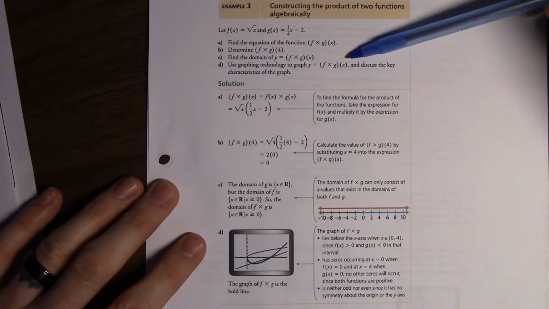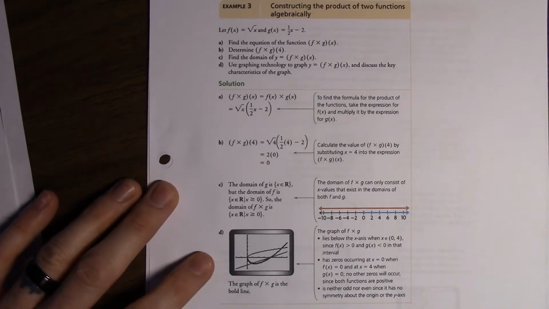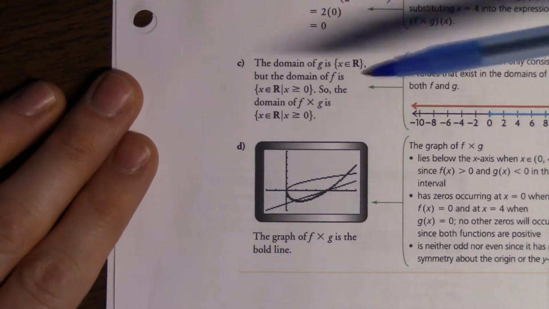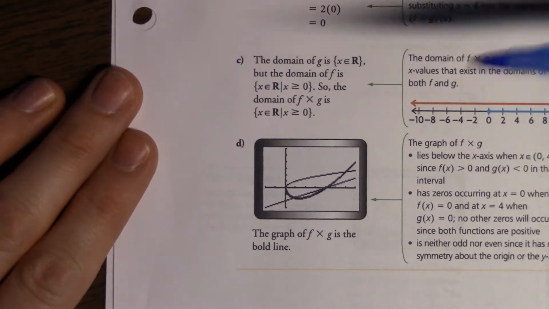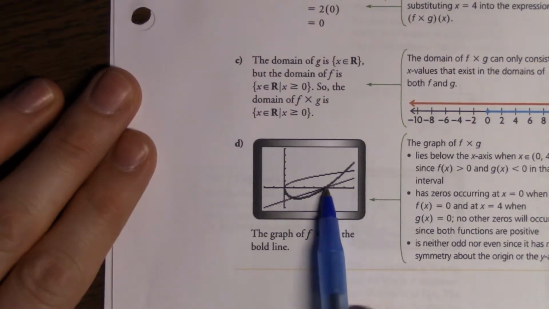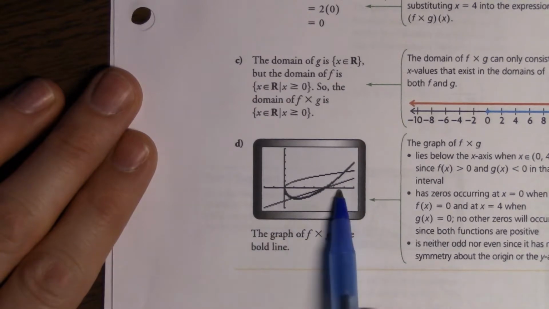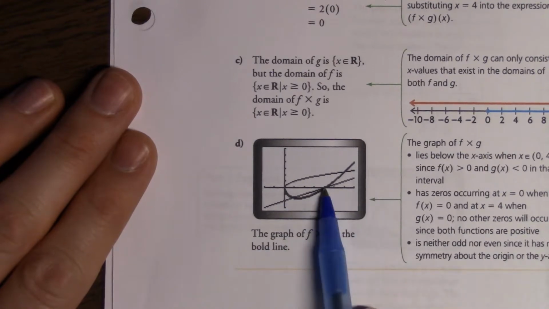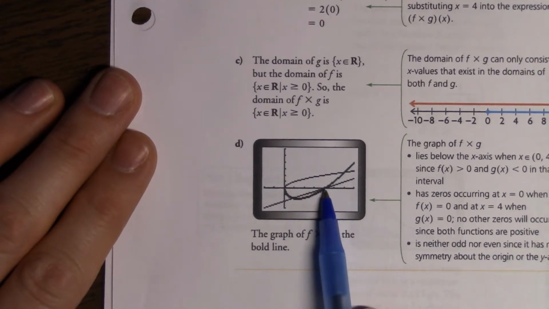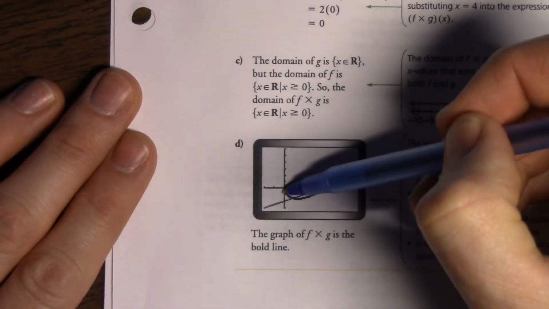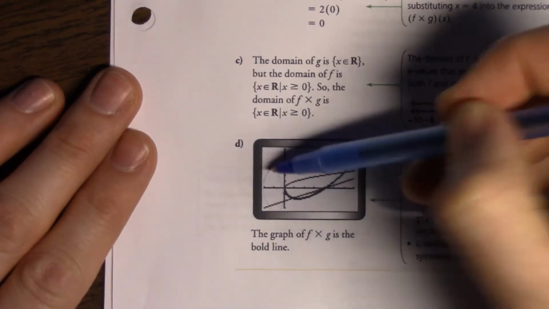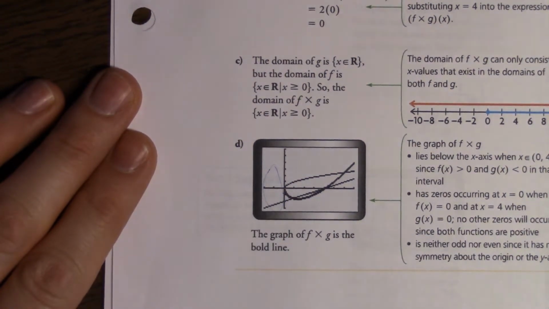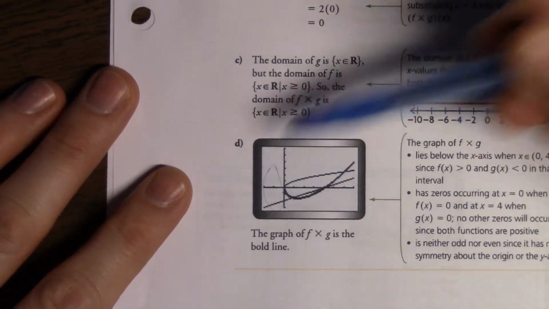Finally, using graphing technology, graph and discuss the key characteristics. The dark line is the combined function. Again, where the linear function crosses the x-axis is the 0. It's also the 0 on the combined function. That's probably one of the only key points we could discuss. The other one is the fact that the combined function ends at the negative values. It doesn't go into the negative values, and that's because this function is undefined.